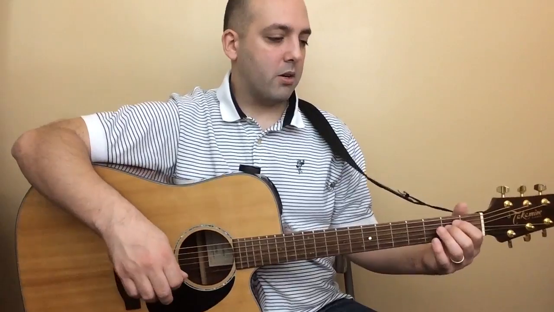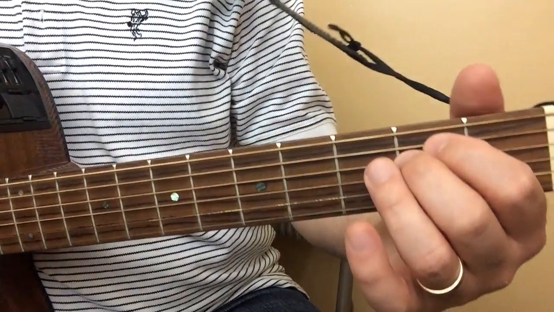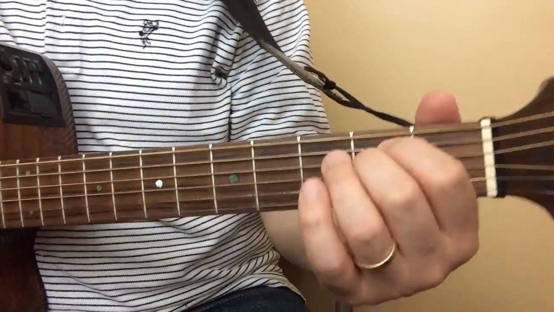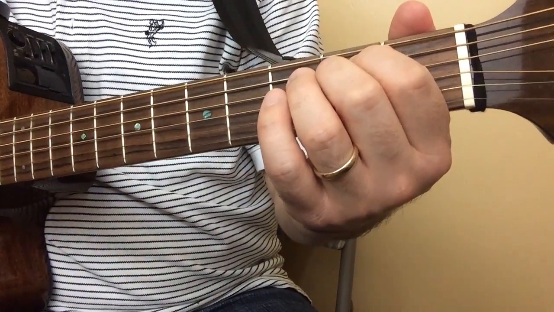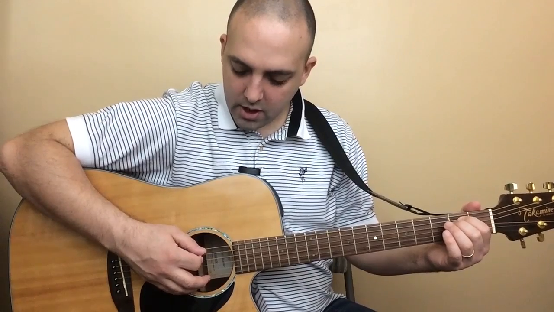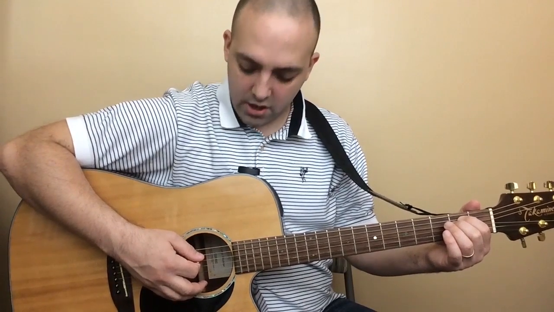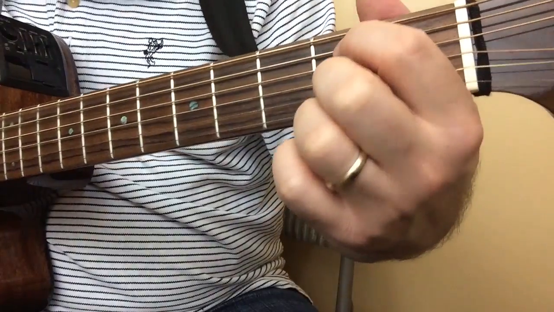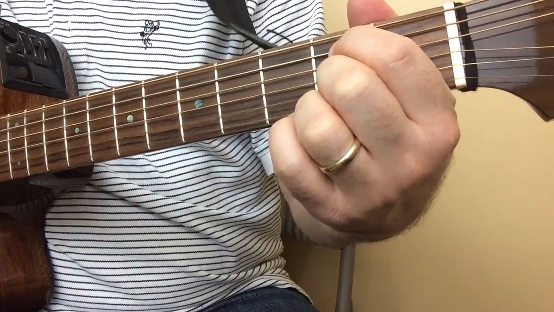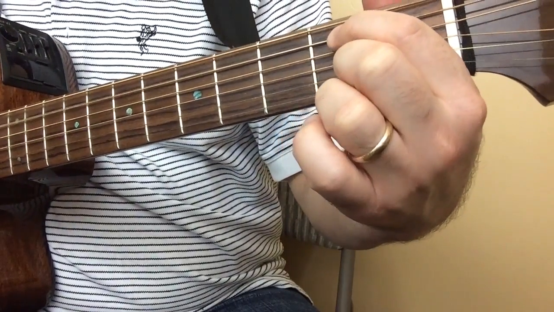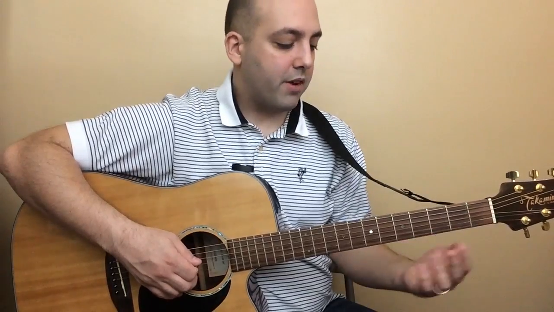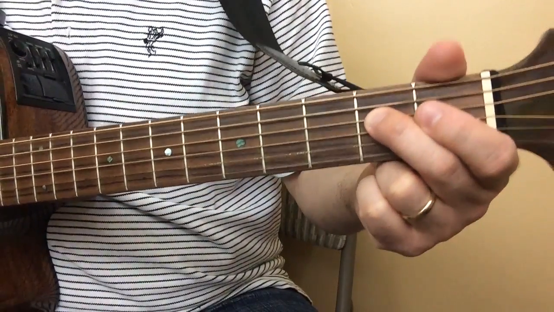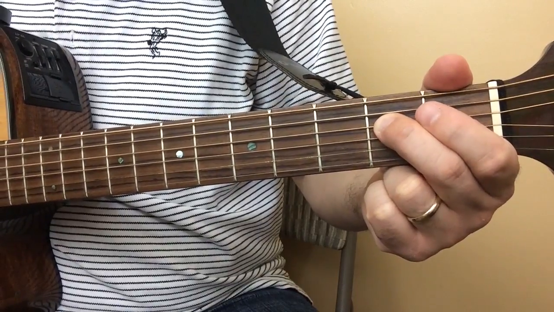And how you fret the E minor chord is like this. So you're going to play with all 6 strings on this chord. And you're just going to pluck the E string, the fat E string here, open. And then with your index finger, you're going to play the 2nd fret of the A string here. And with your middle finger, you're going to play the 2nd fret of the D string.